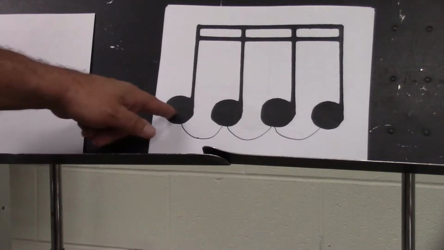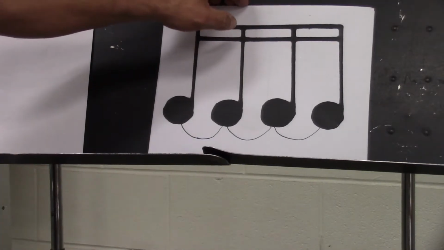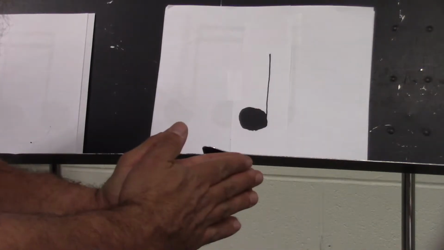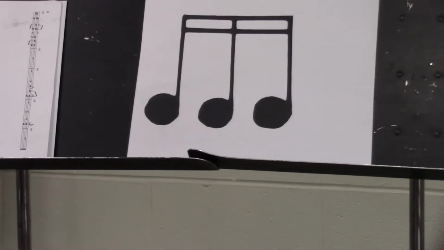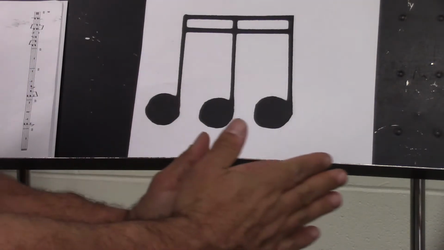So what is the equivalent of 4 16th notes tied together? The equivalent is a quarter note. Let's clap and count the quarter note. Ready? Go. 1, E, and uh. And let me zoom in a little more so you can see clearly. And we have 3 16th notes. Let's clap and count the 3. Ready? Go. 1, E, and.